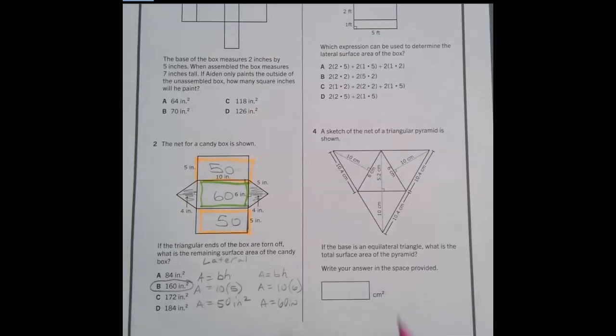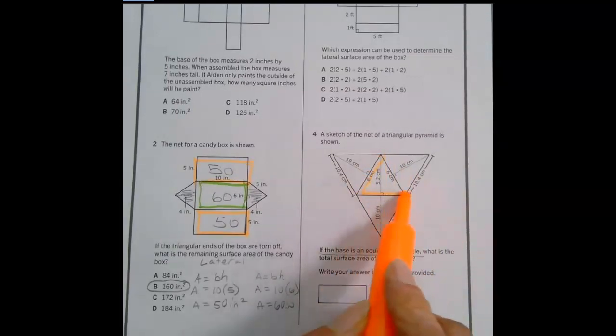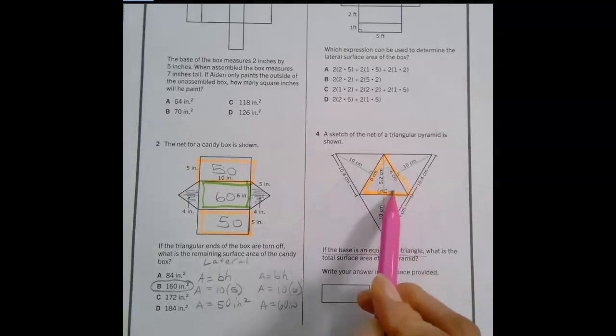Okay. Looking at number 4. It says a sketch of the net of a triangular pyramid is shown. So this base is an equilateral triangle. That means that all 3 sides will be congruent. So that means if this side is 6, this side is 6, that side is 6.